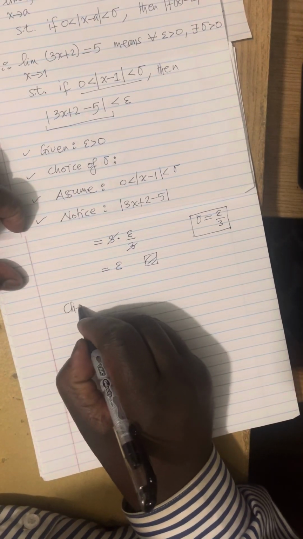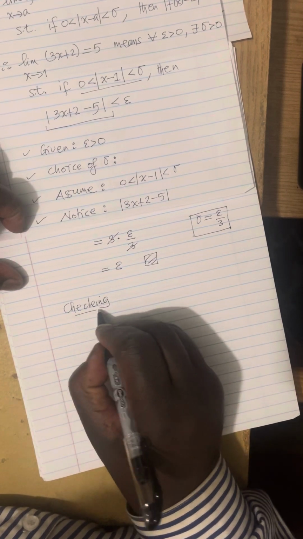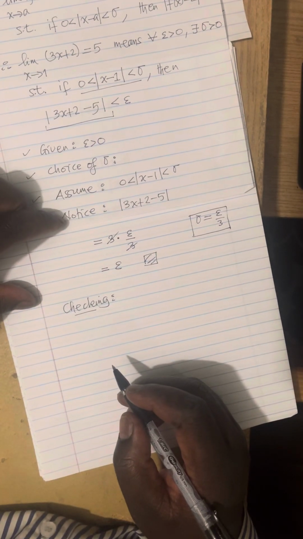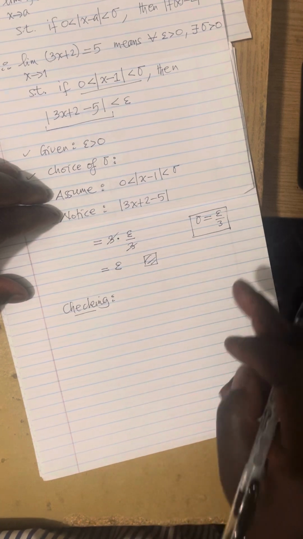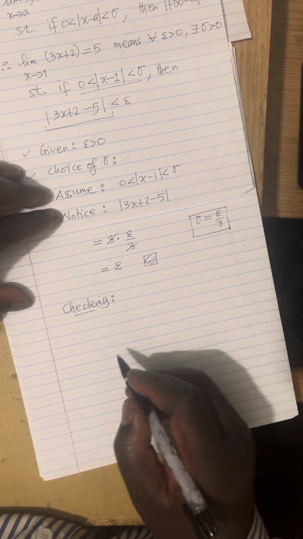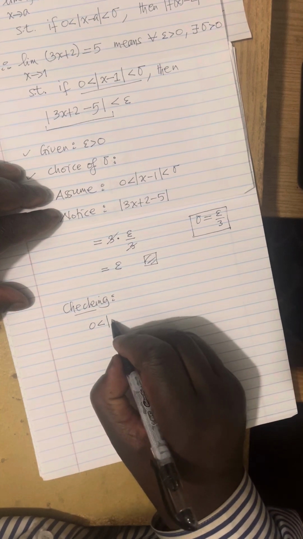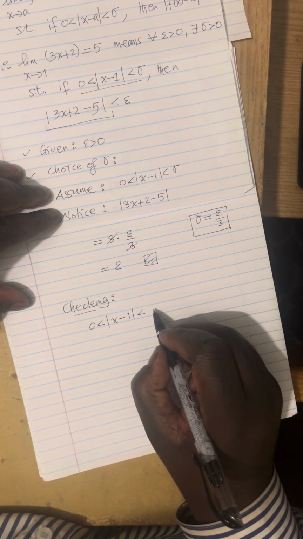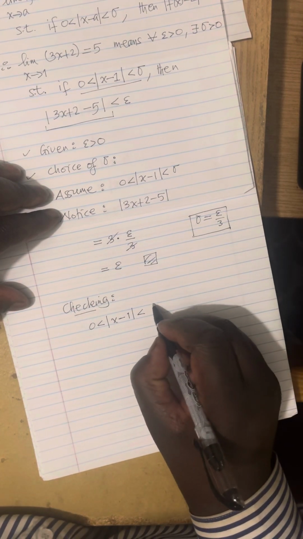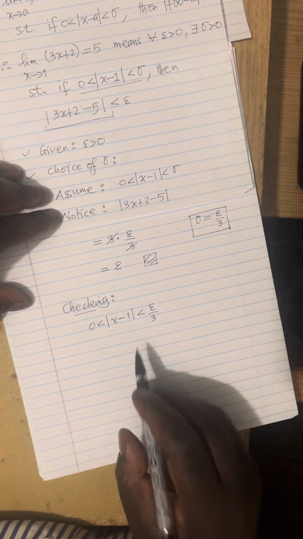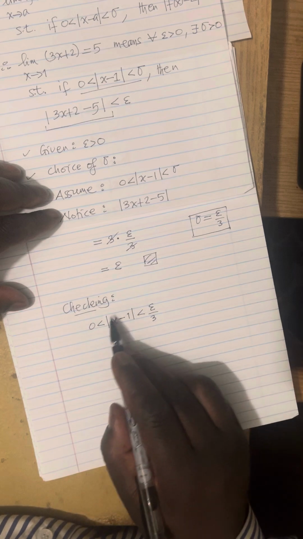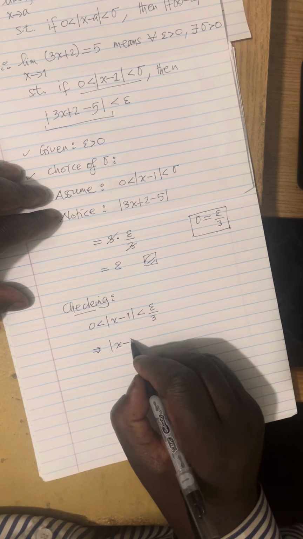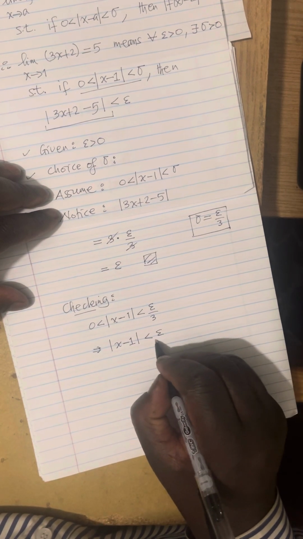So checking. It's not necessary, but we have to do it so that you understand that it is critical that you do the checking sometimes to just make sure that what you're doing is correct. What are we checking? We're checking that the absolute value of x minus 1 is less than delta, and our choice of delta is epsilon over 3. Now this is distance, so we can ignore the first part because distance is always positive. So this implies that the absolute value of x minus 1 is less than epsilon over 3.